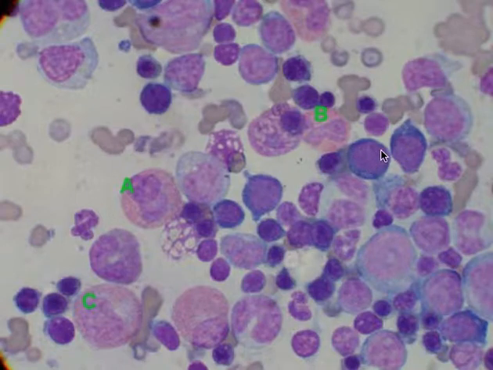Aren't those cool? Those are way bigger than these metarubricytes, so they're probably going to be in the rubricyte stage or something like this. This is probably a rubriblast because it has a nucleolus in there, but I'm getting a little fancy here, so let's not do that. So myeloid, myeloid, erythroid, erythroid, myeloid, erythroid, myeloid, erythroid.